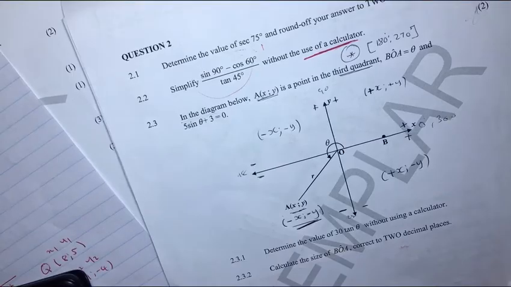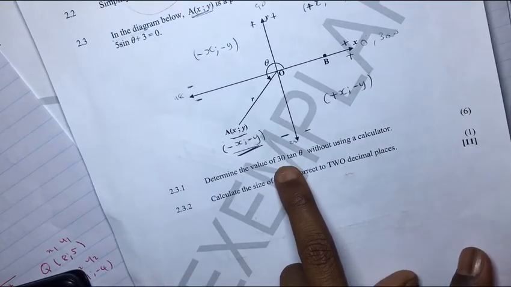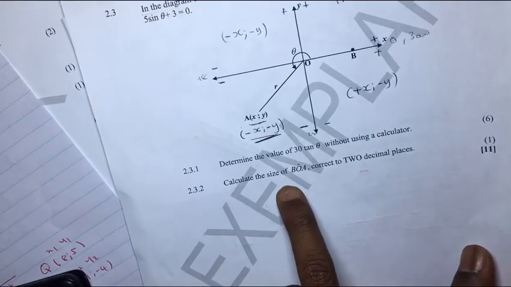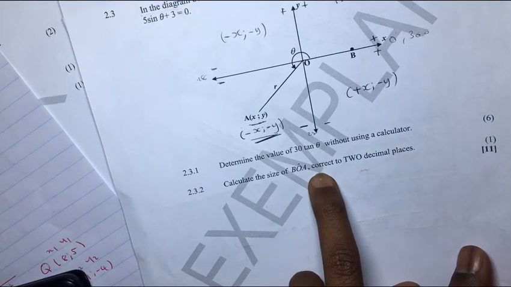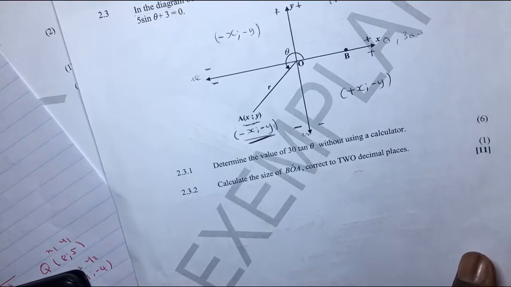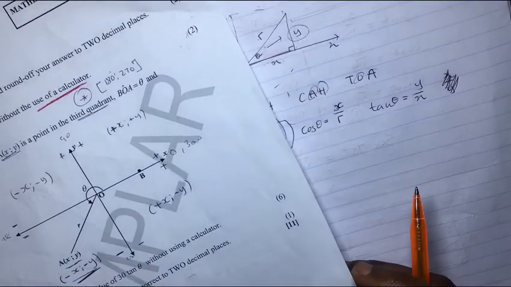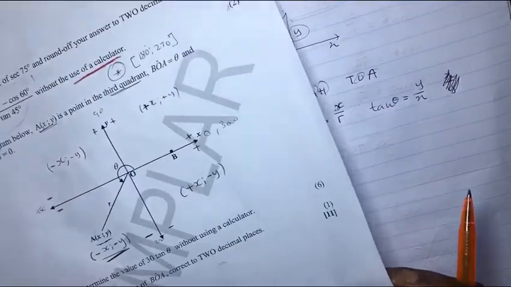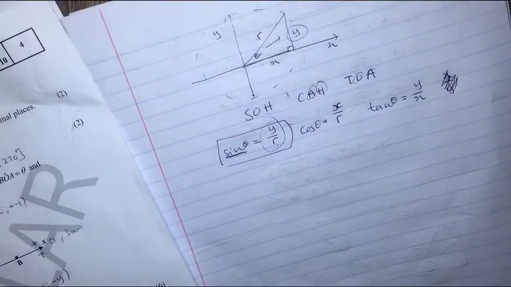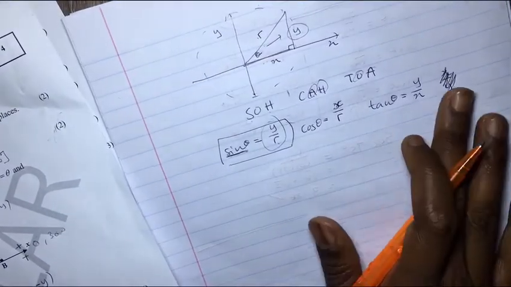This means that we have to find the value of 30 tan theta without a calculator and calculate the size of A. Tiredness. Okay, I'm here now. Let's deal with this one here.